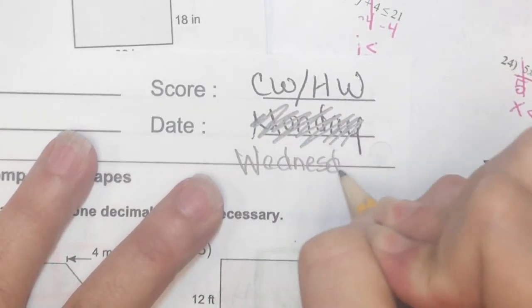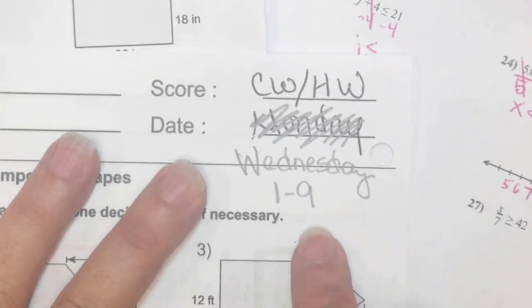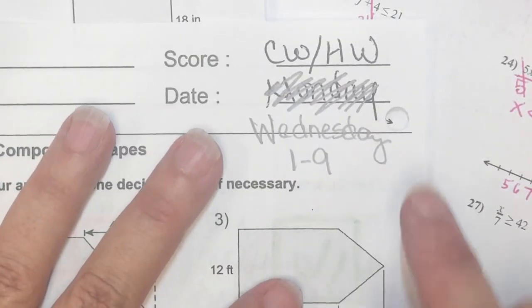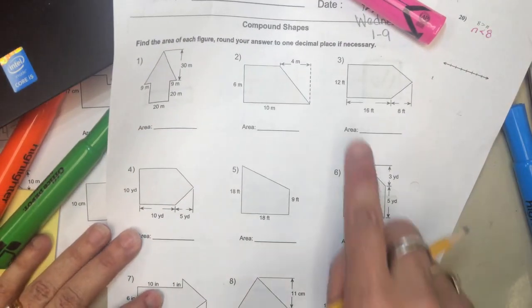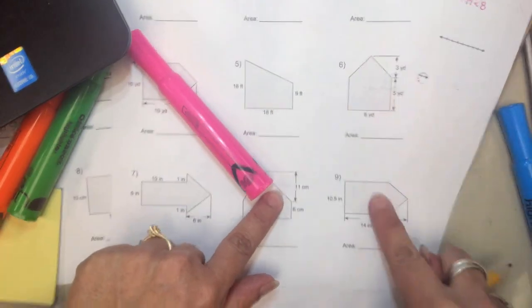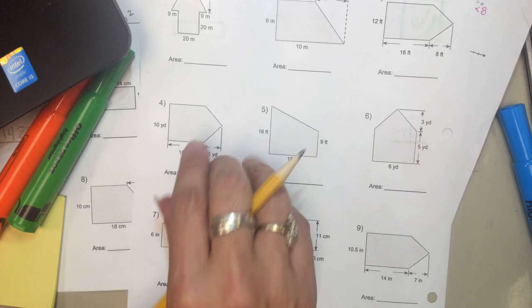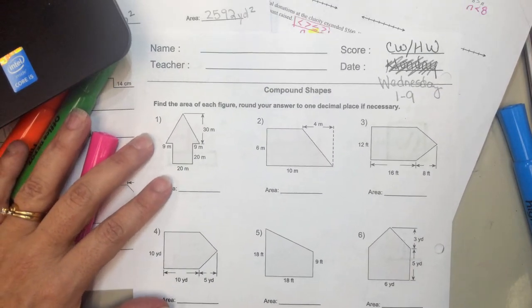On the back, you are doing basically 1 through 9, but you will notice that many of the shapes are the same shape. That one and that one are the same shape as that one and that one and that one. They're just different numbers.